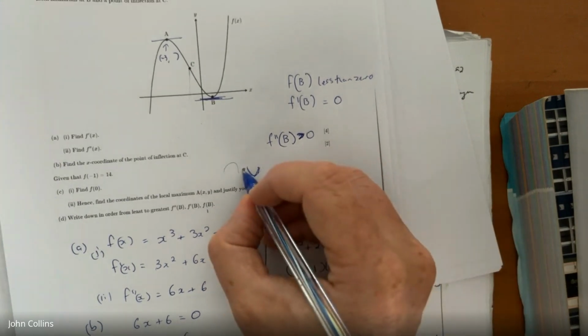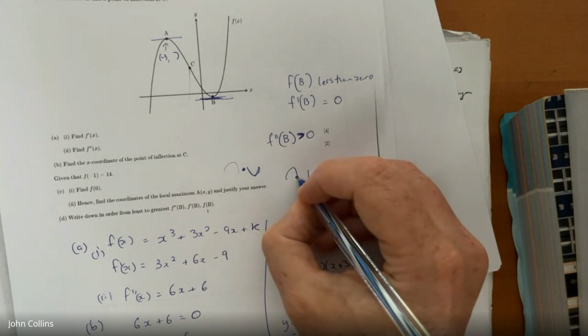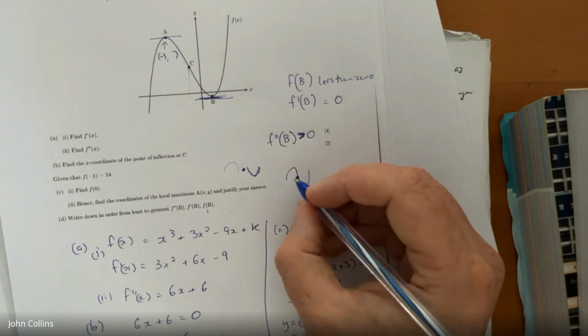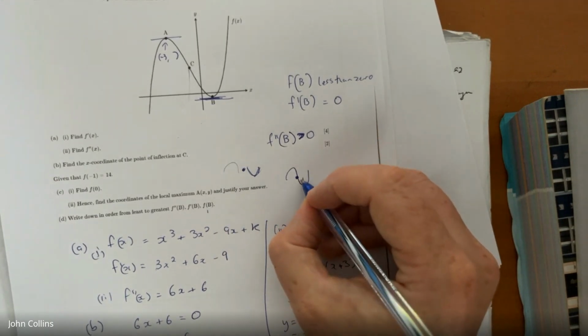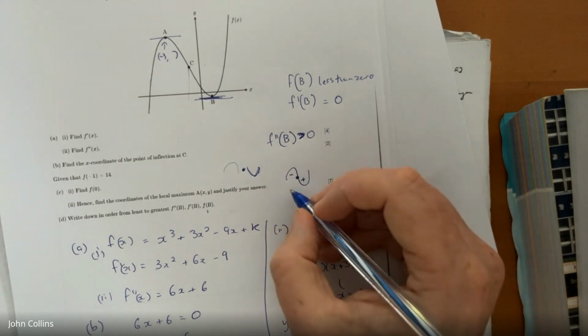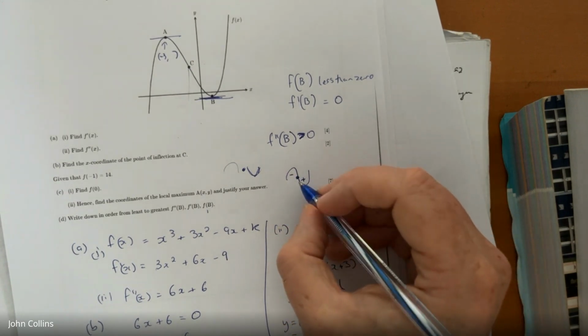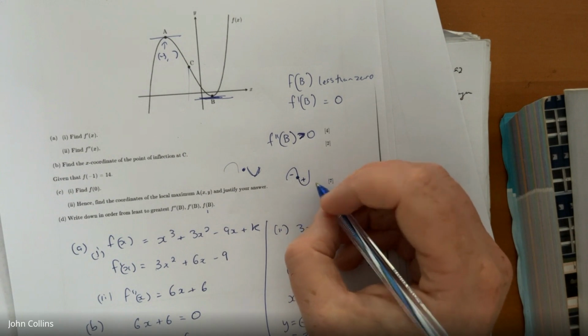Remember, the point of inflection is where it is 0. So if I draw that, the point of inflection is where the second derivative is equal to 0. Here we'll give positive. Here we'll give negative. Happy face, sad face. Positive answers out of all this.